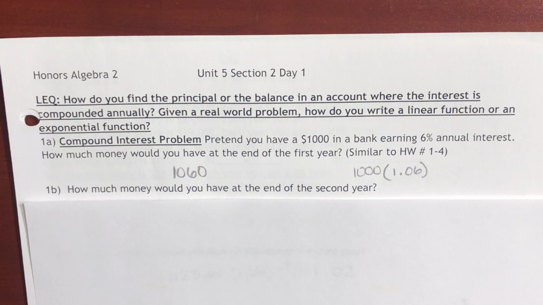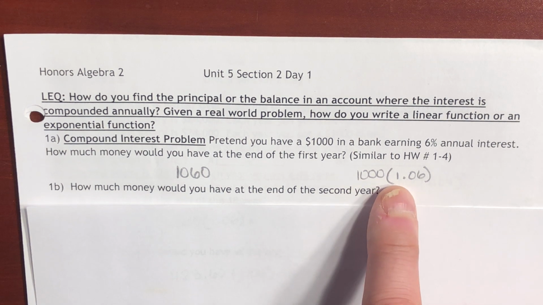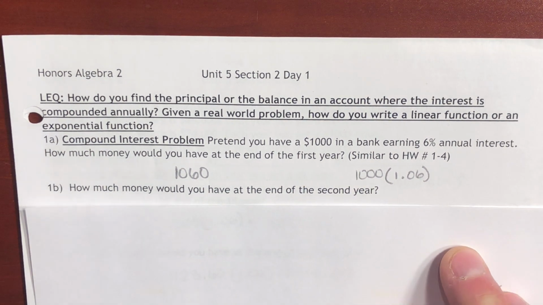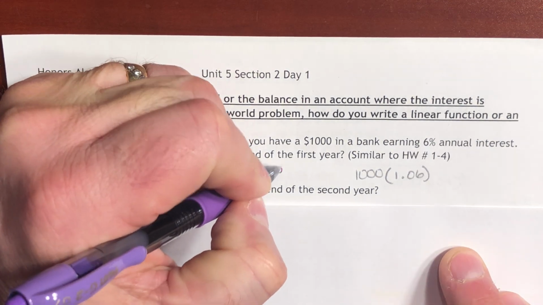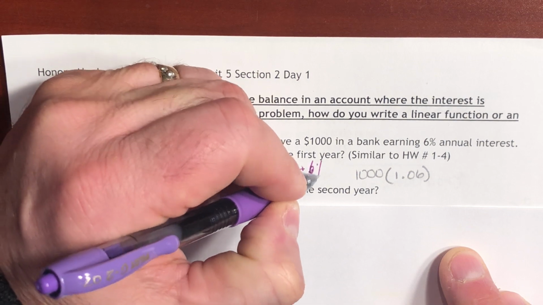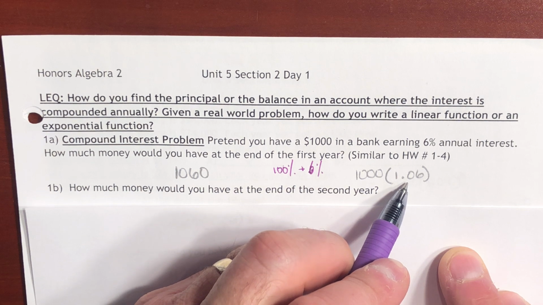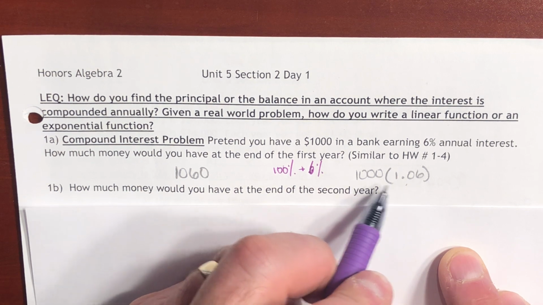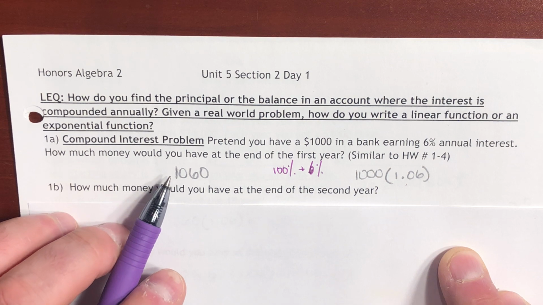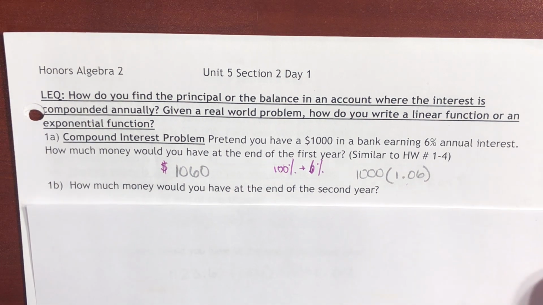So basically you're simply going to take that money, 1,000, and if we're earning 6%, that means we're getting 100% plus 6%, which gets you 106%, and as a decimal, 106% is 1.06. So multiplying those two gets you $1,060, okay?